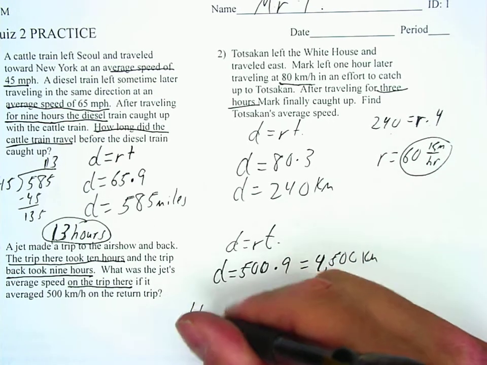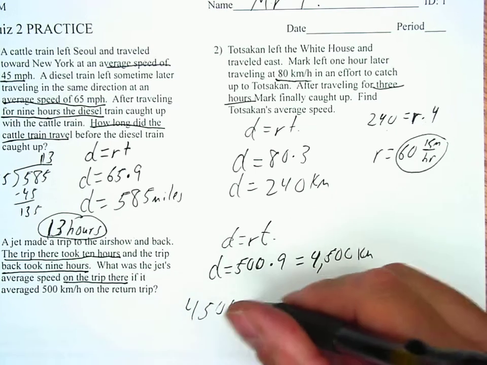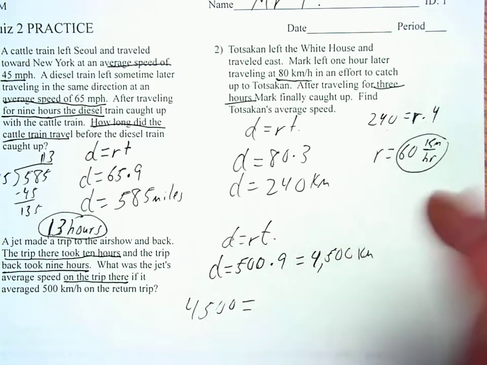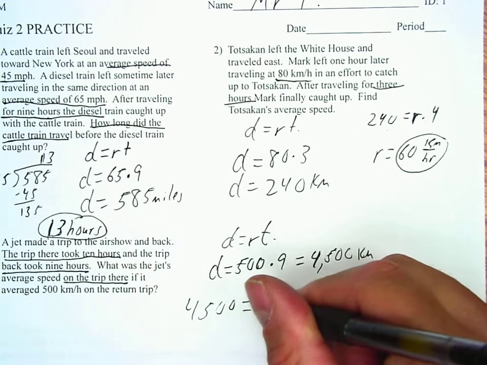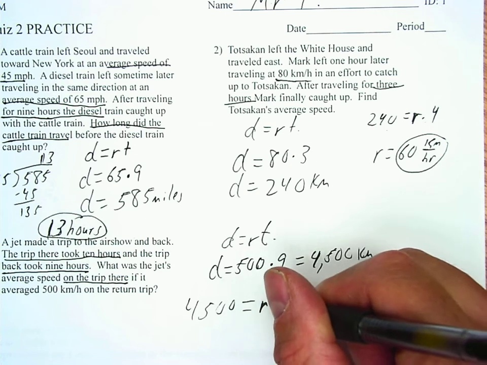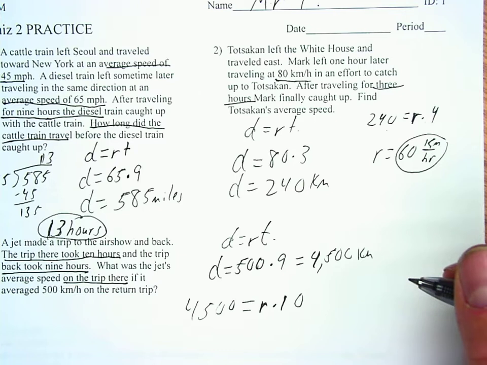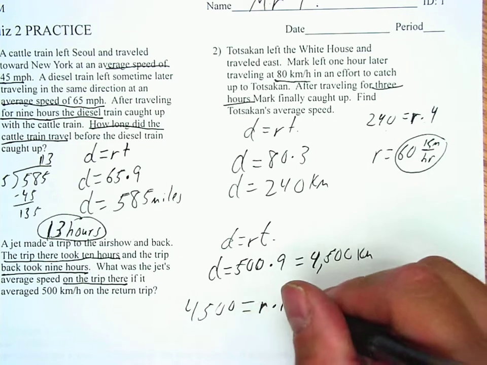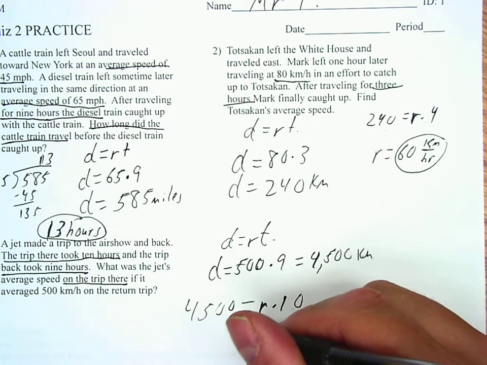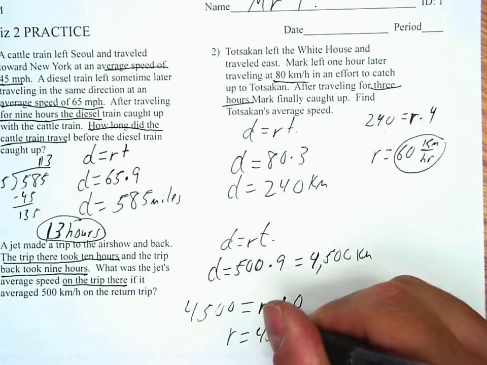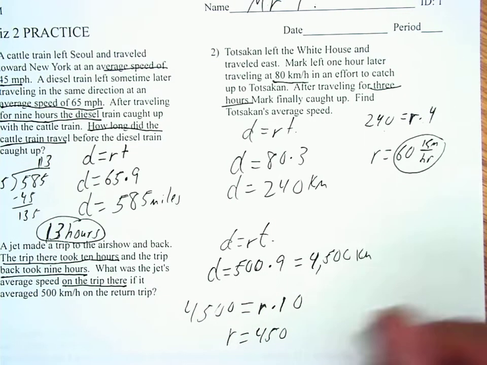So we're going to take 4,500 kilometers, our new distance, equals, we don't know our rate because we're looking for our rate, how fast it traveled, times, well, it took it 10 hours to get there on the trip there. So now we divide 10 into 4,500. We get a rate of 450. Again, units are important. It's kilometers per hour.